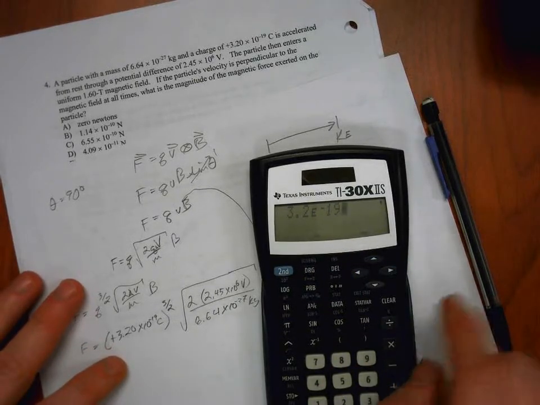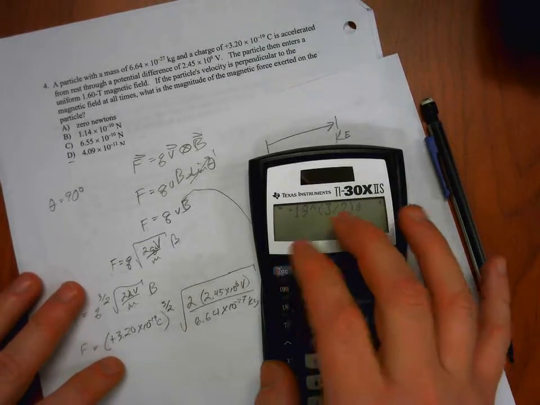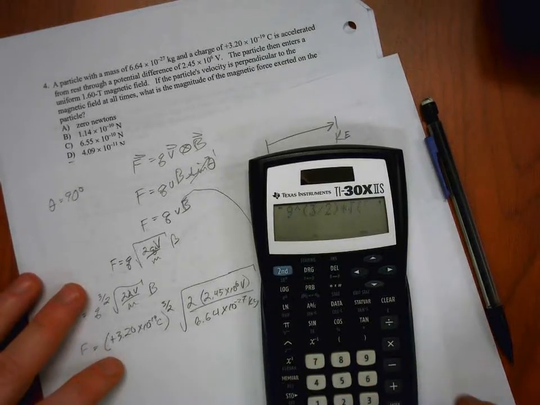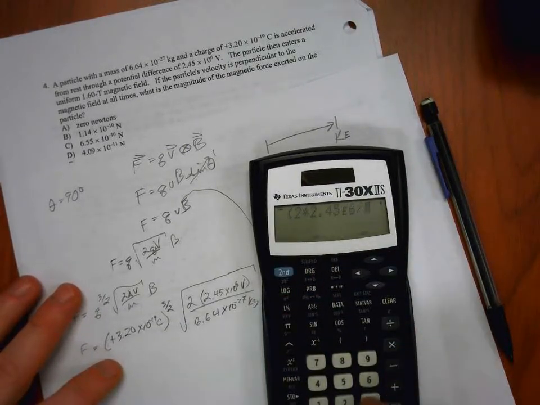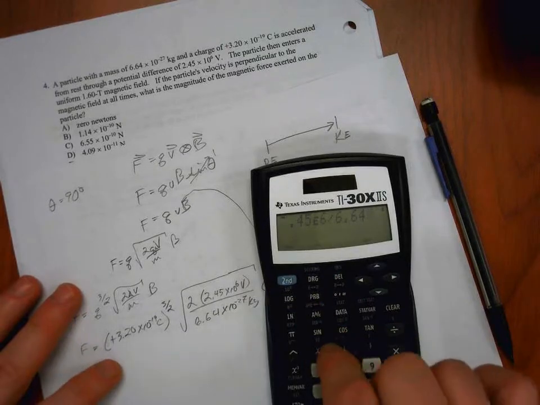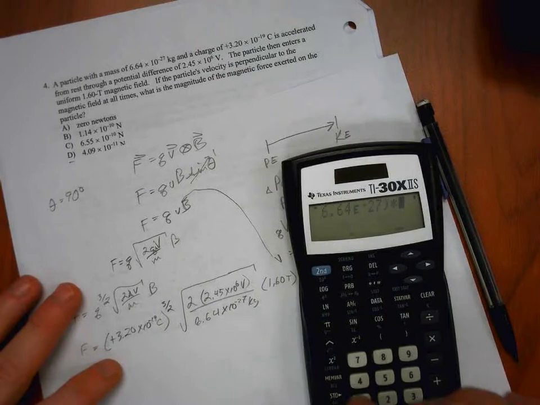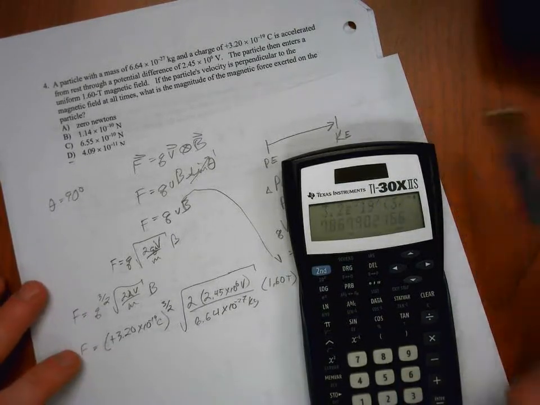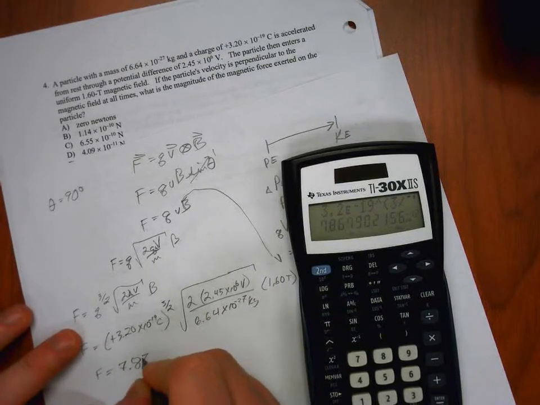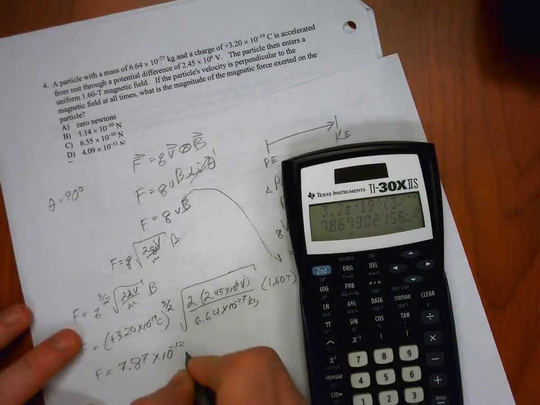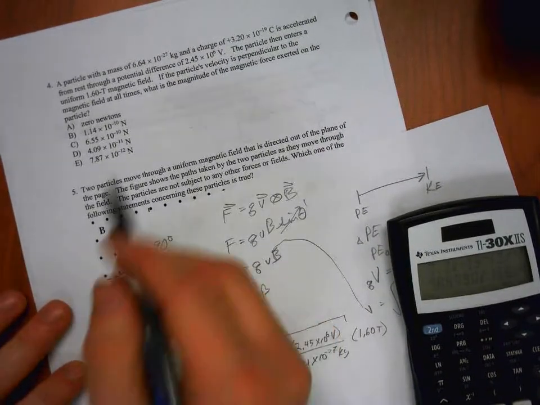And that's raised to the 3 divided by 2 times, let's see, square root, 2 times 2.45. So the force then is 7.87 times 10 to the negative 12 newtons. And thank goodness that's one of our answer choices.